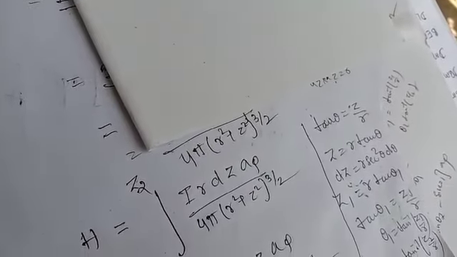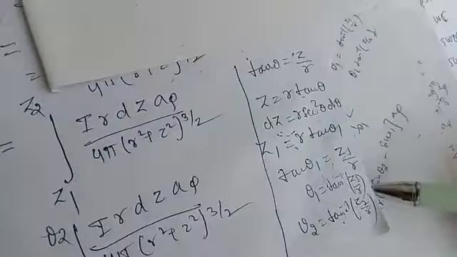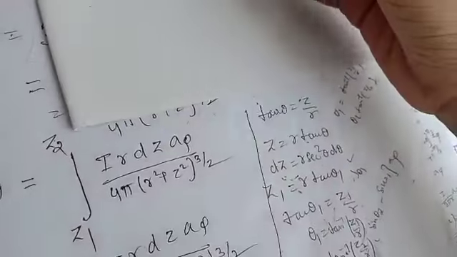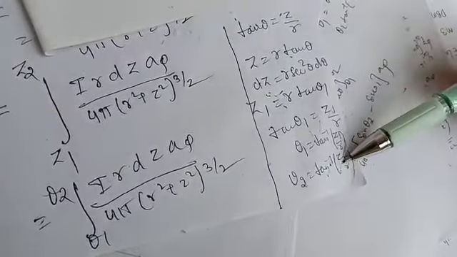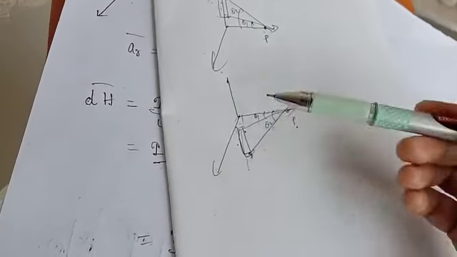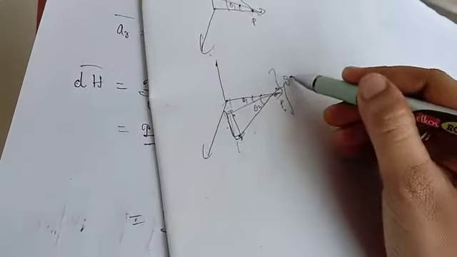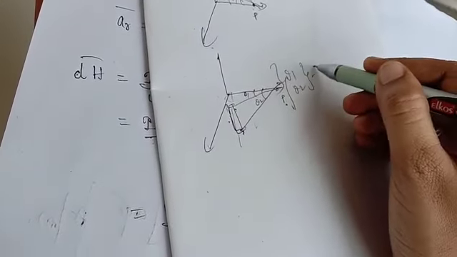So here Z1 will be negative since it is lying on the negative Z axis. Z2 value will also be negative since it is lying along the negative Z axis. So here the angles theta 1 comma theta 2 will be negative.